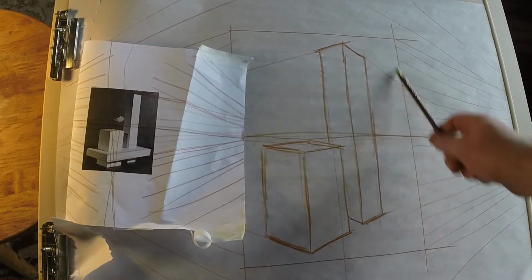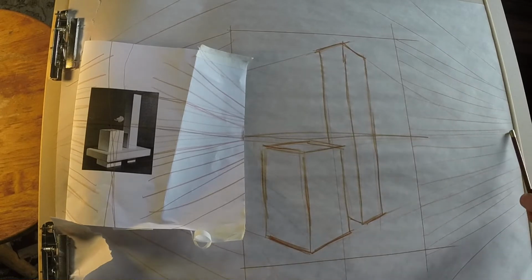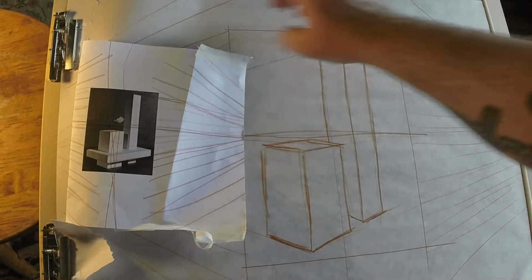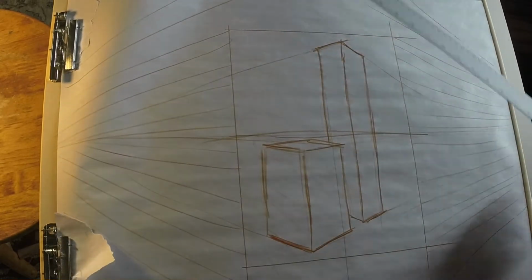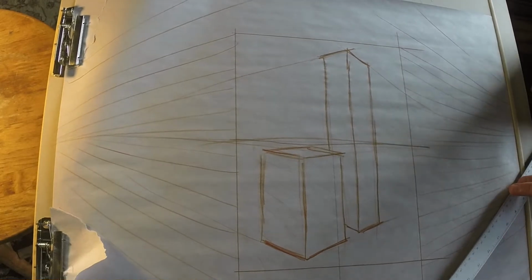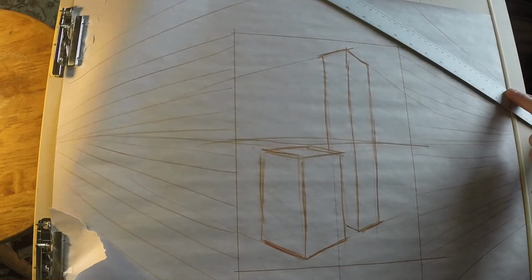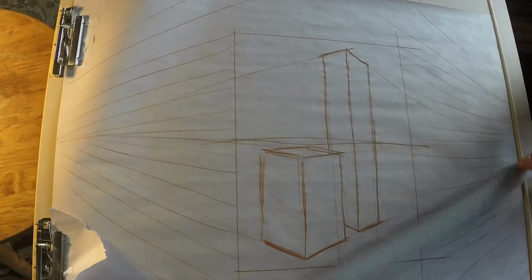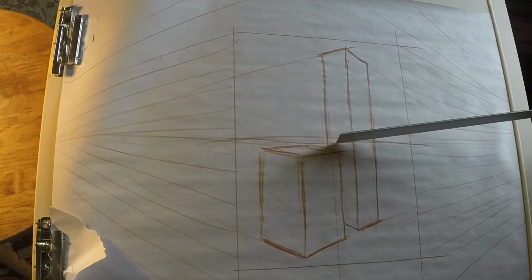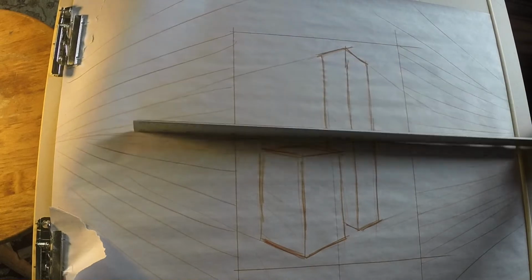So even though we're working super sloppy, we don't have an identifiable vanishing point over here. We've got this whole general system. We've got this fanning of orthogonal lines from the vanishing point to our center of vision. It's either above the horizon or below the horizon.